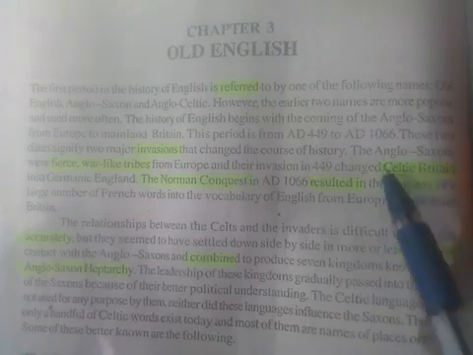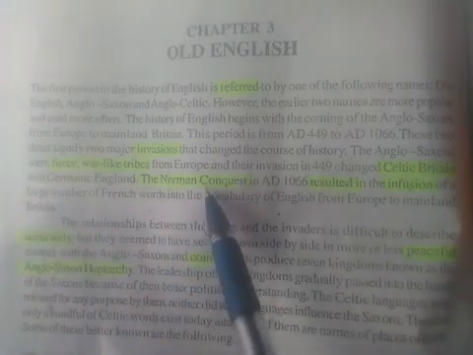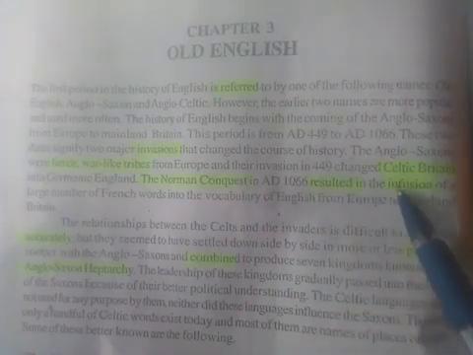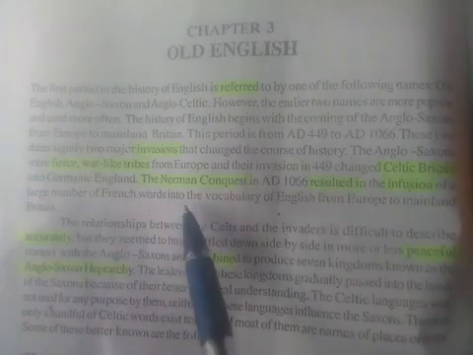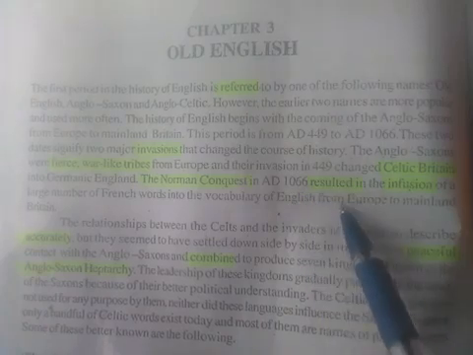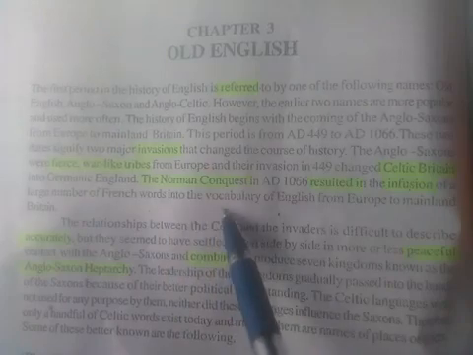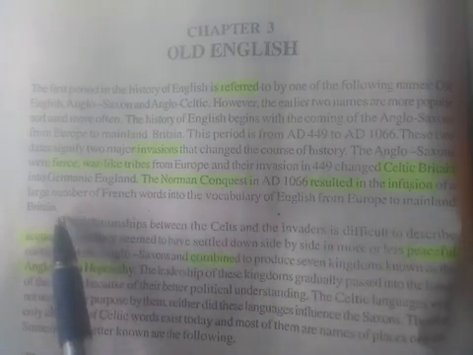The Anglo-Saxons were fierce, warlike tribes from Europe, and their invasion in 449 changed Celtic Britain into Germanic England. The Norman conquest in 1066 AD resulted in the infusion of a large number of French words into the vocabulary of English.